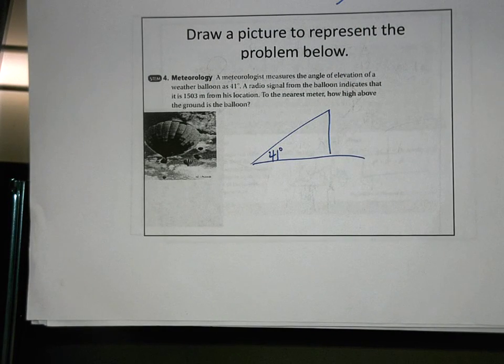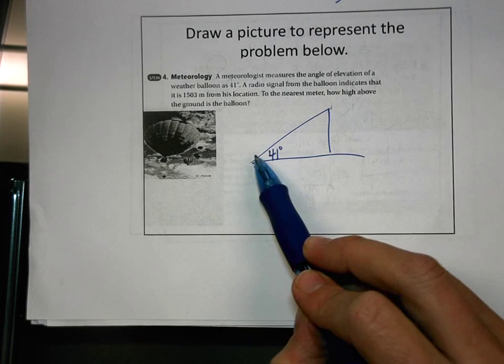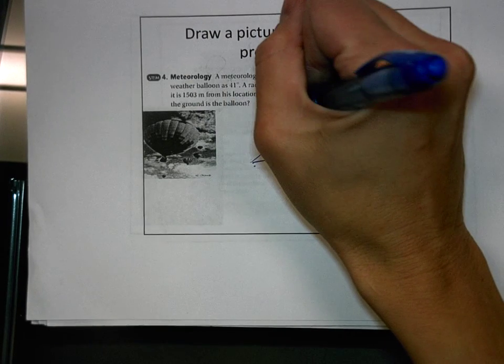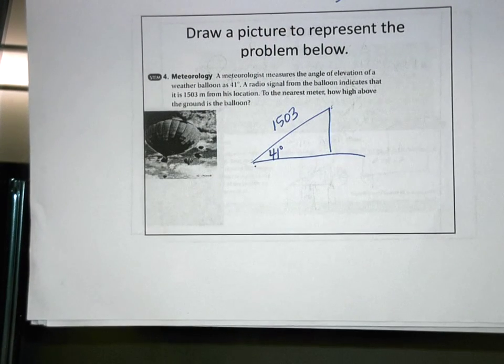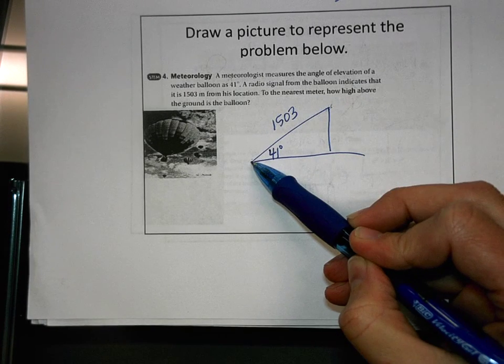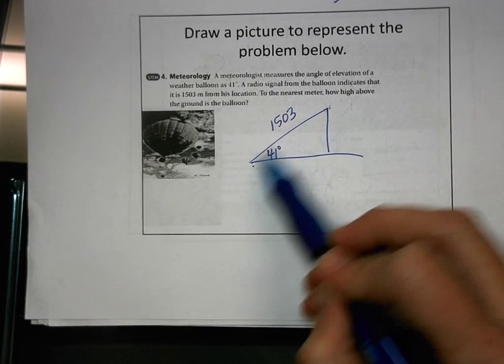A radio signal from the balloon indicates it is 1,503 meters from its location. So if this person is looking up at this balloon right here, where do you think that 1,503 goes? Hypotenuse. That is correct, the hypotenuse. So the person is looking up at the balloon, and this distance right here is the 1,503.